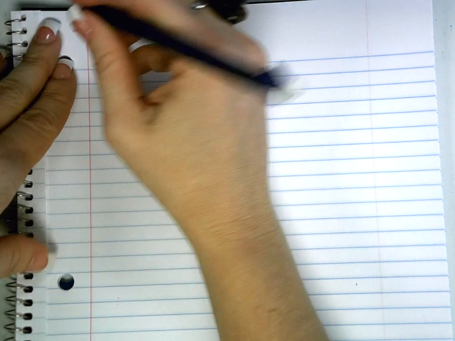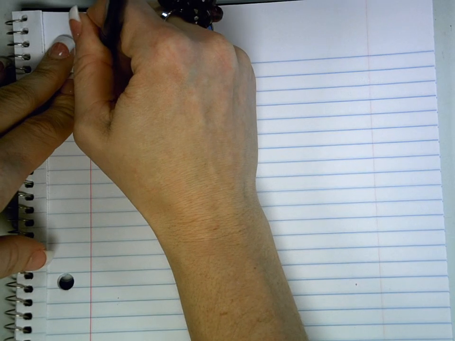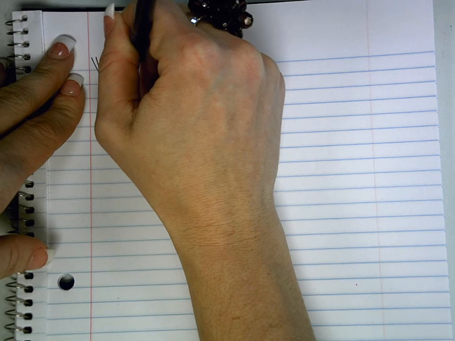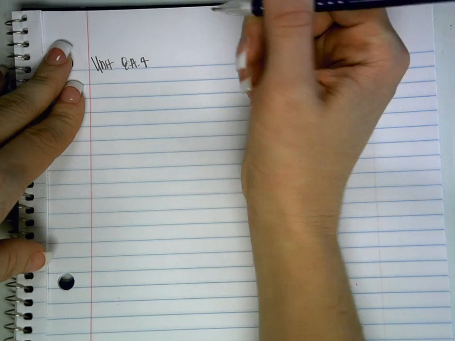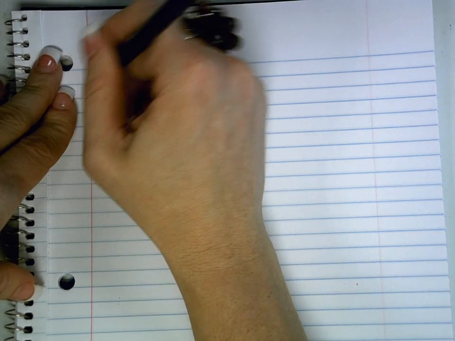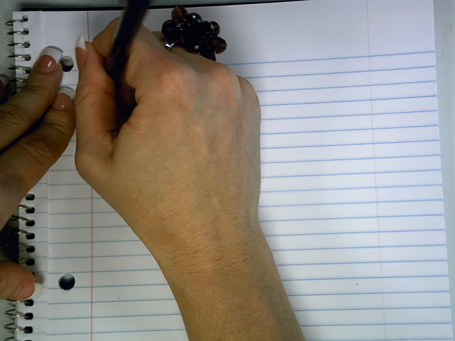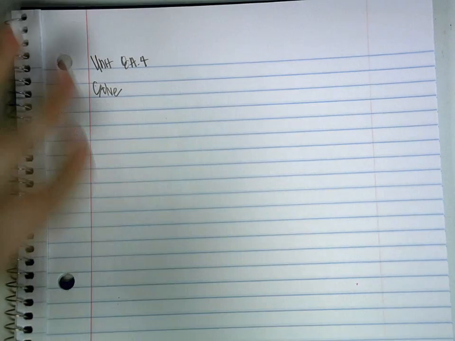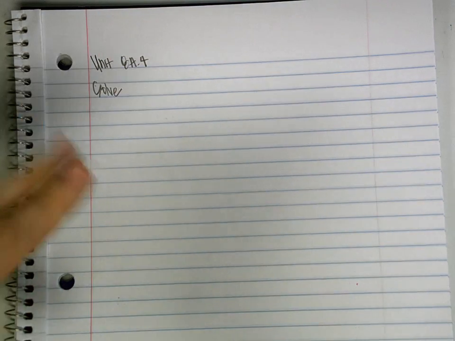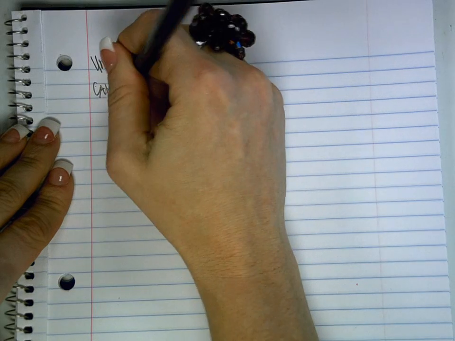Okay, so today we're going to be on Unit 8A.4, Home on the Range. We only have 2 more objectives. Everything we're going to do today and tomorrow is involving solving.